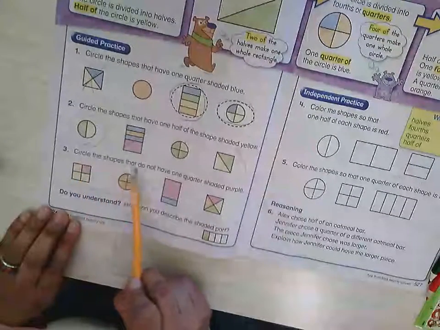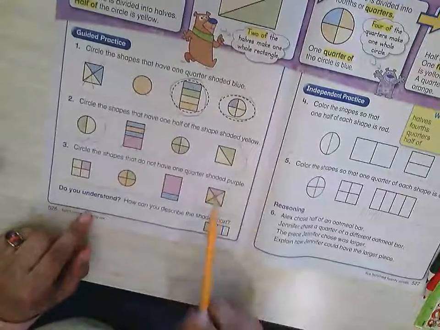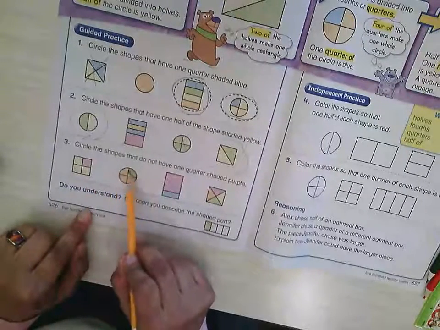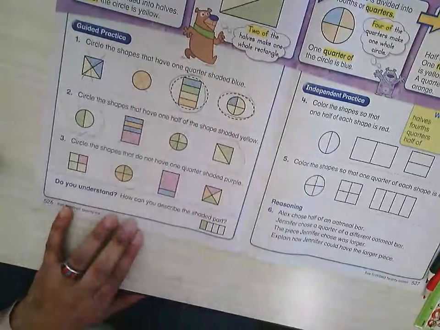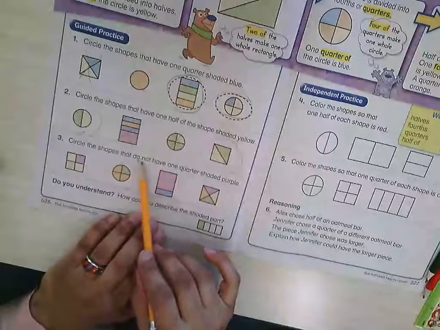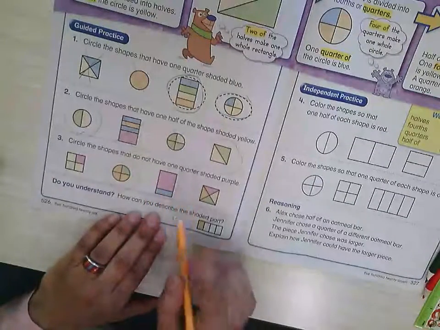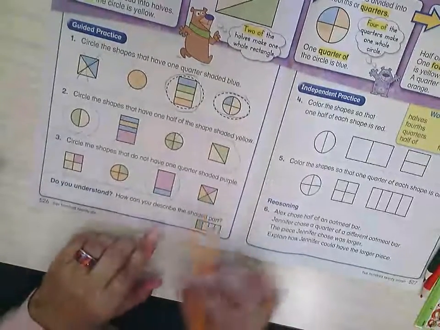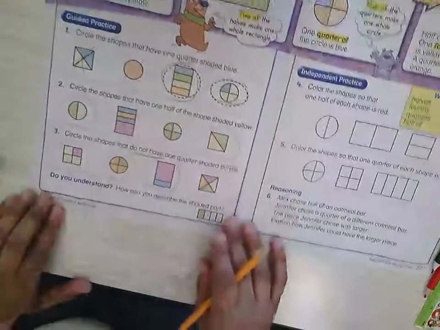Okay, circle the shapes that do not have 1/4 shaded purple. Do not have. This one has it, I'm not going to circle. This one does not have 1/4 shaded purple, so yes. This one does not have 1/4 shaded purple. Yes, this is not 1/4, this is more than 1/4, so yes, I'm going to circle this one. This one has 1/4 shaded, so no, I need the ones that do not have it. It confuses you a little bit.